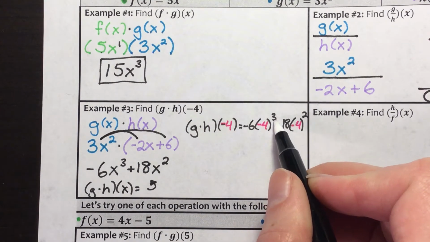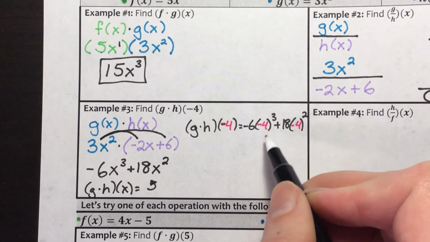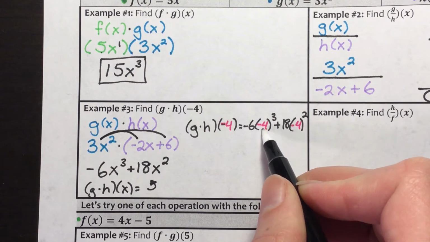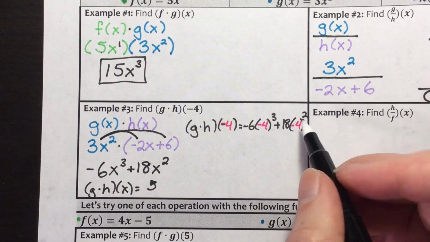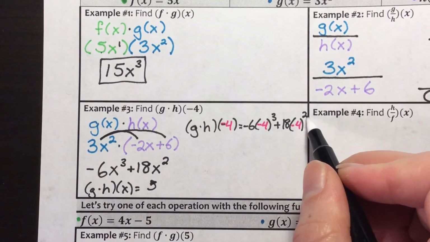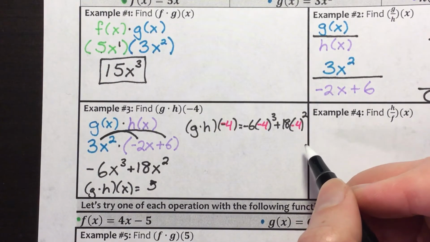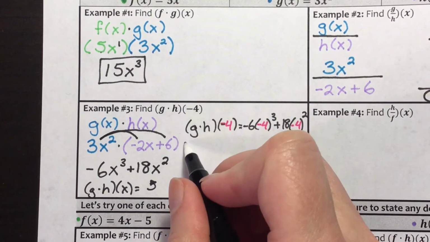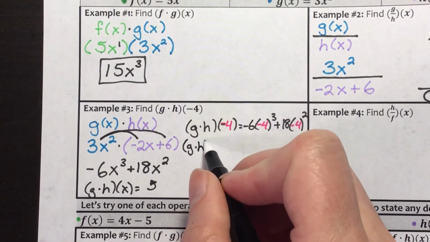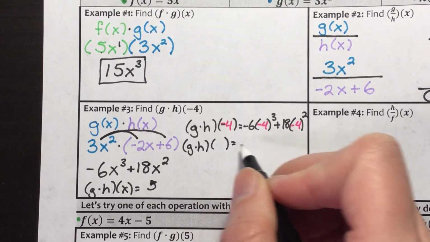So whenever you have an exponent that is odd, you will end up with a negative number if you started with a negative. If you start with a negative and you have an even exponent like a 2 or a 4, you'll end up with a positive number because negative times negative is positive. All right, I'm going to go ahead and work this out by hand, but you are welcome to plug that straight into a calculator.